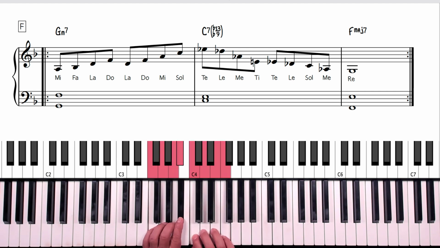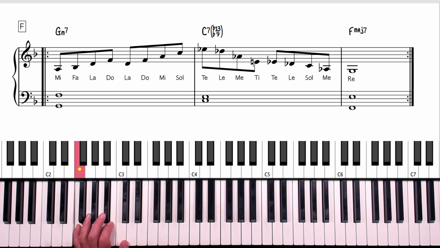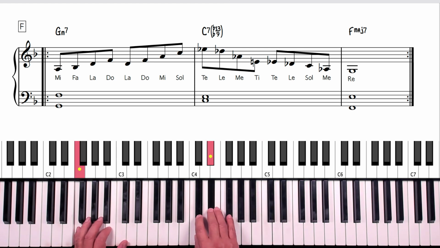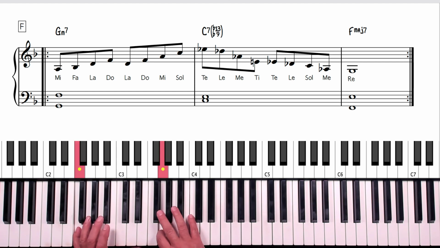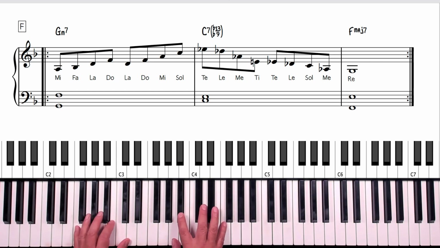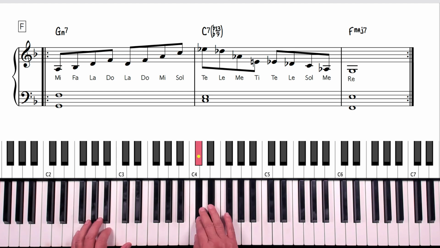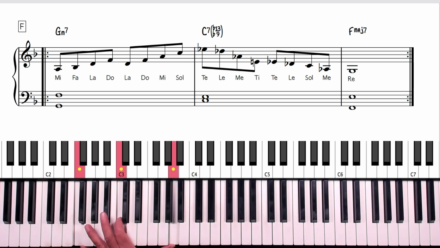Let's just relax, chill, observe, memorize, integrate, and here we go. We are going to play F as a pedal, and then we're going to play the line, and we're going to sing with solfege at the same time. Mi, fa, do, mi, sol, te, le, mi, ti, te, le, sol, mi, re. Once more. Mi, fa, do, mi, sol, te, le, mi, ti, te, le, sol, mi, re.